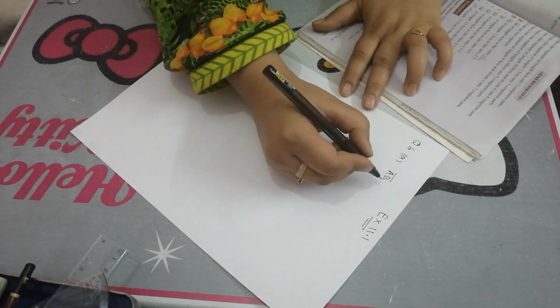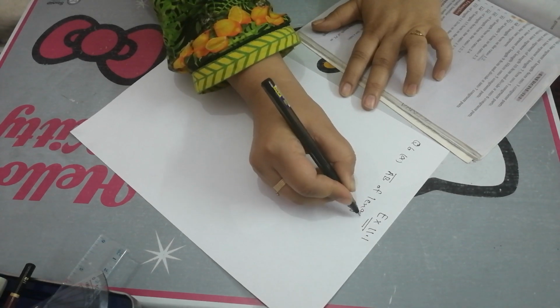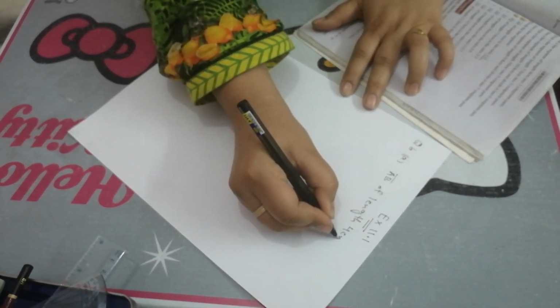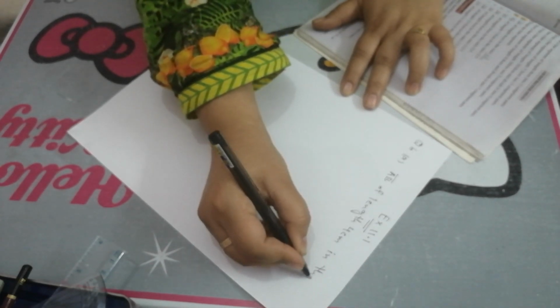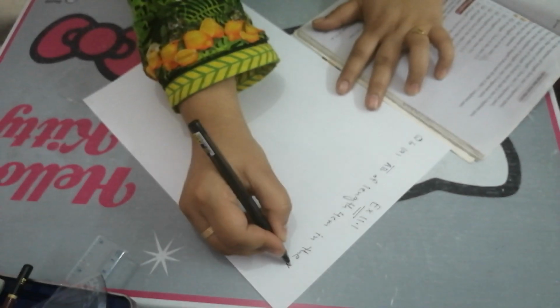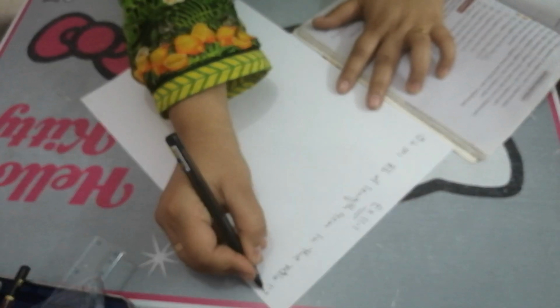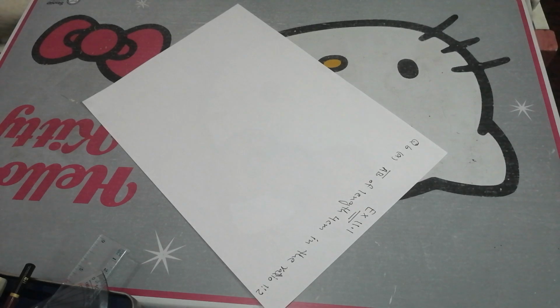In the previous question there was no name mentioned, so you used it from your own side. Here AB is given. AB of length how much? Length 4 centimeter. In how much ratio? In the ratio 1:2. Okay, so in 1:2 you have to draw it.